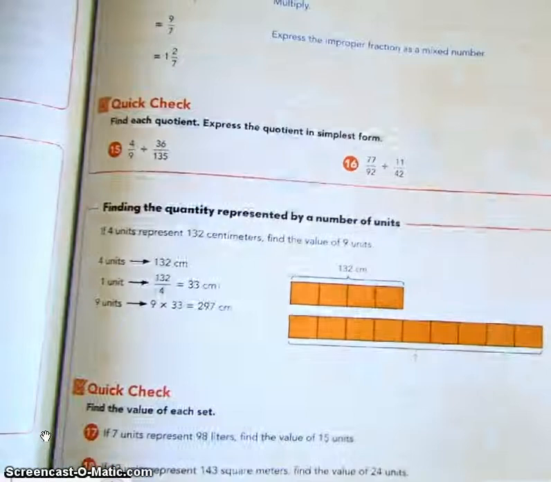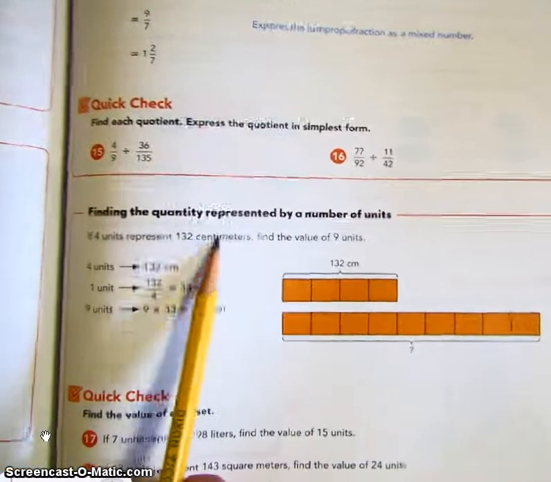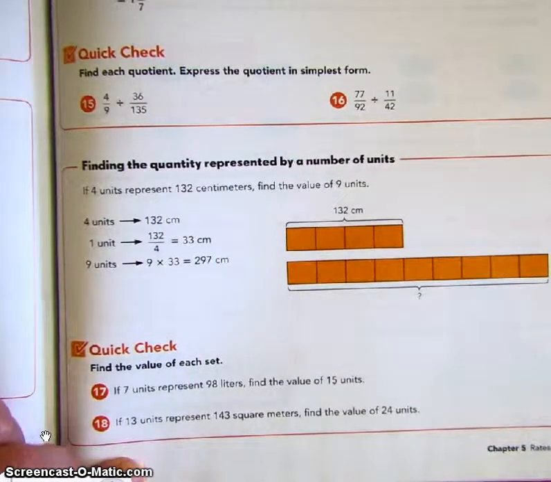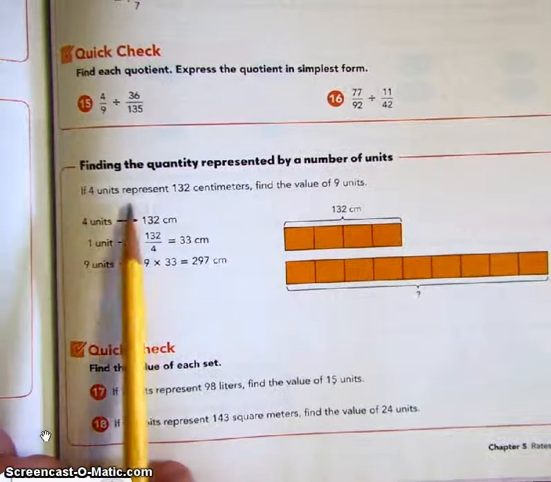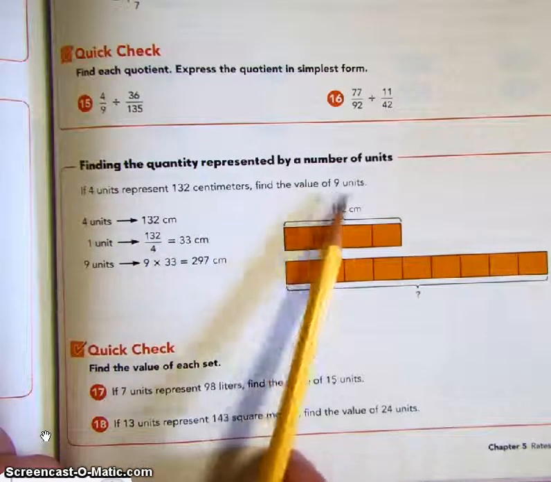And lastly, I'm going to have you do finding the quantity represented by a number of units. We just got done doing this with our ratios. So it says if 4 units represent 132 centimeters, find the value of 9 units.